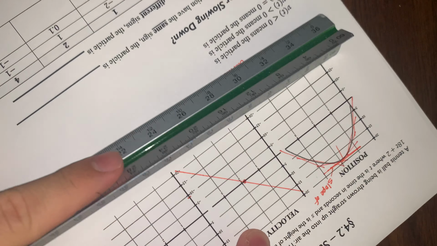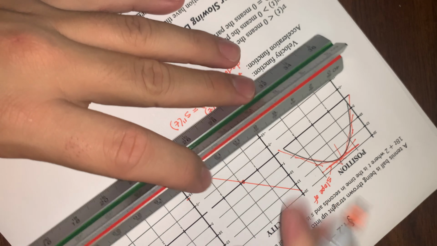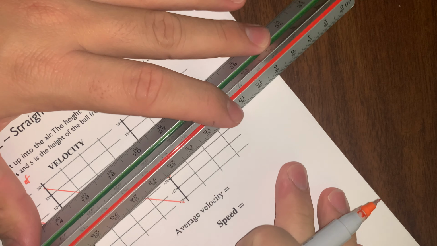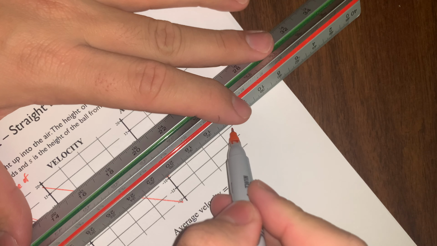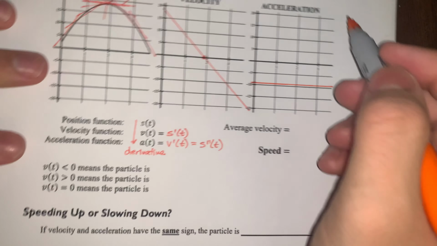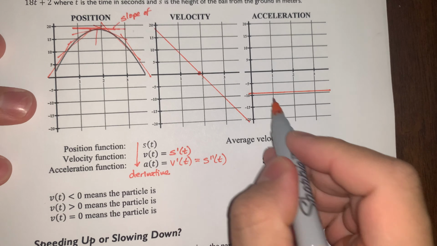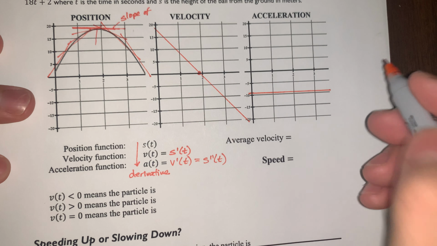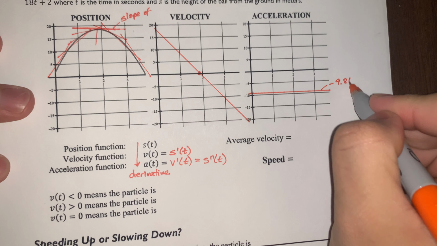For those of you taking AP physics, you should know that this is the acceleration due to gravity, negative 9.81.